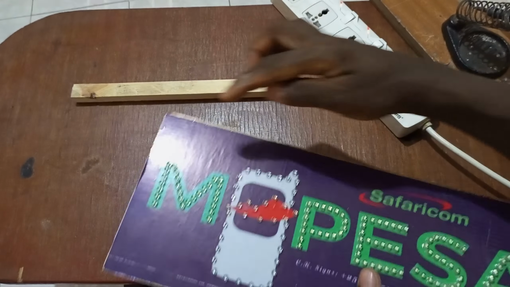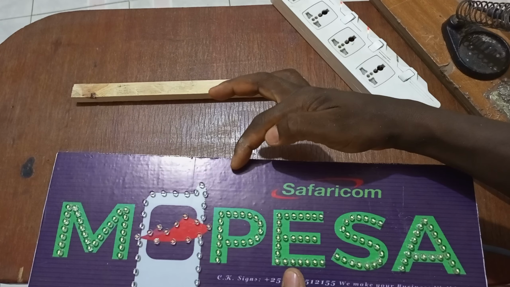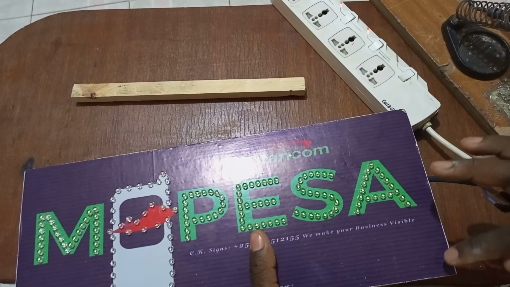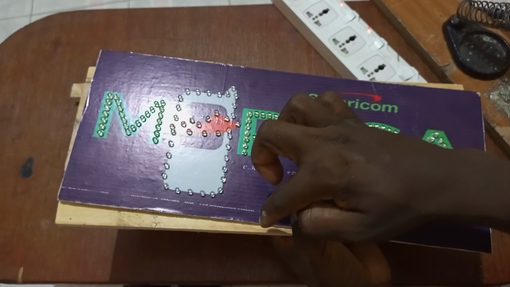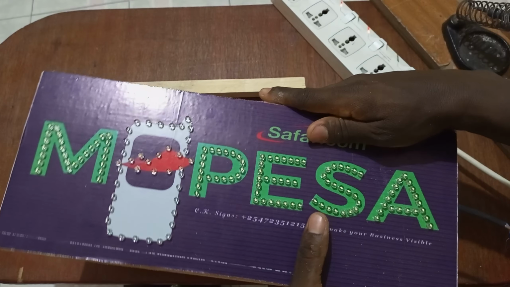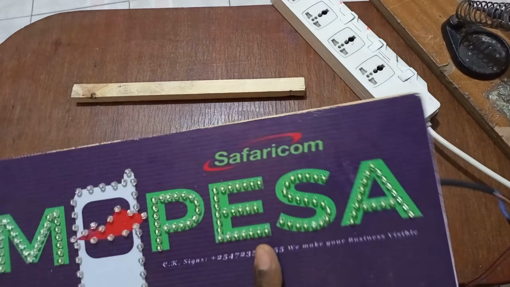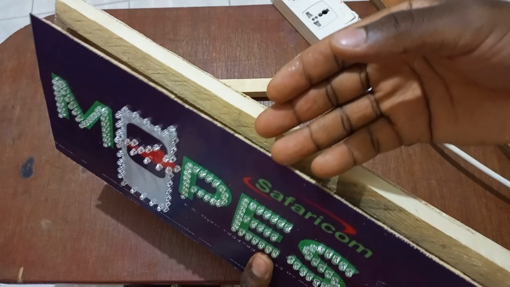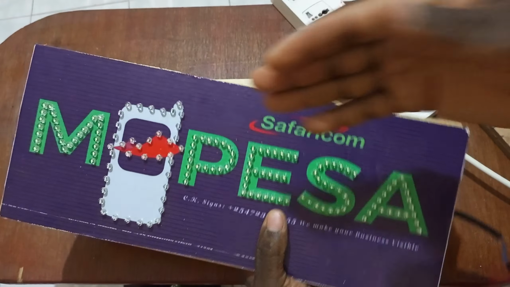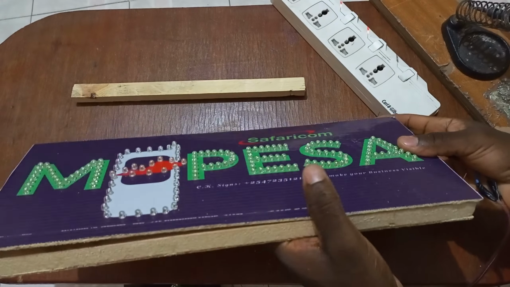After that, you need to put some nails, like 1, 2, 3, and on this lower side, 1, 2, 3. Do not put a lot of nails because in case of any repair, you need to remove this cover. And when you put a lot of nails, it will be a very difficult work for you to remove.